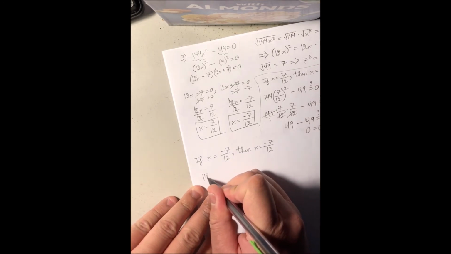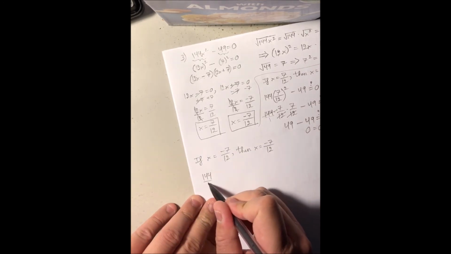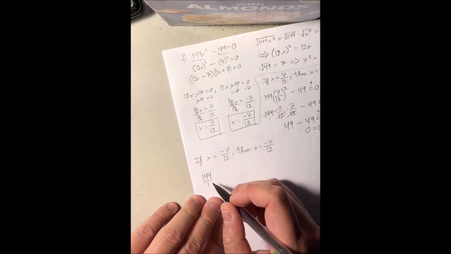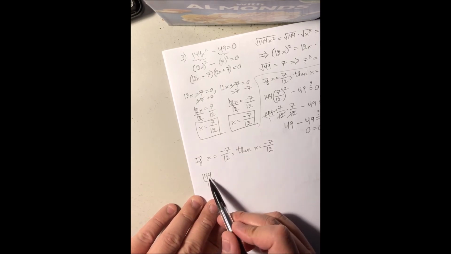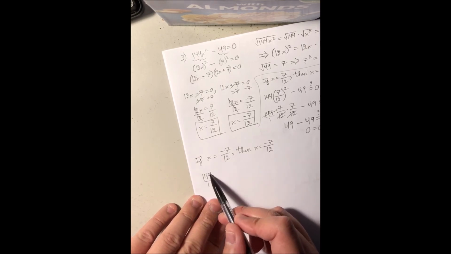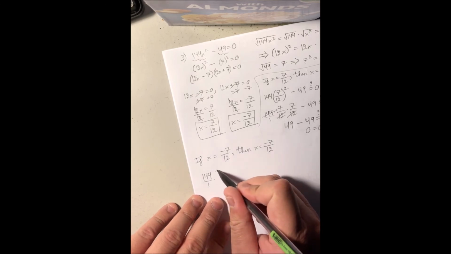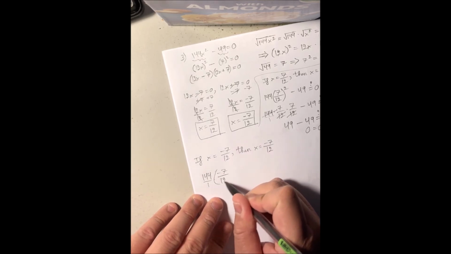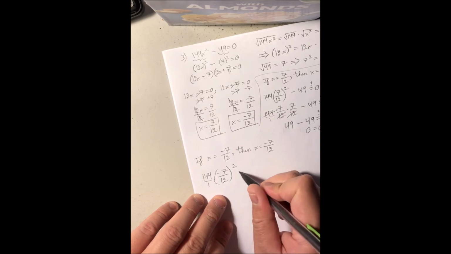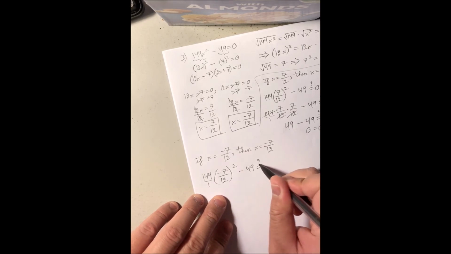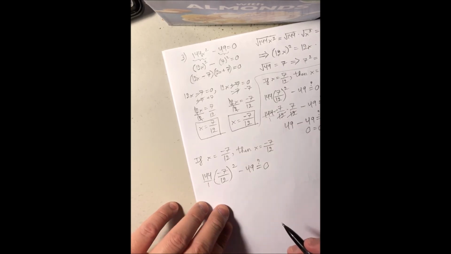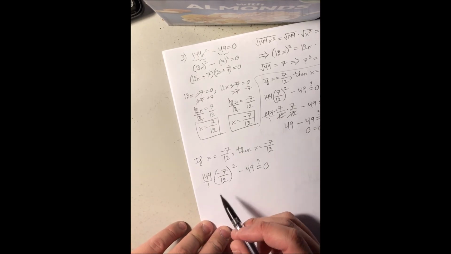I have 144, and I'm going to write 144 over 1 this time because of the fraction. But always remember that any number by itself is the same as itself divided by 1. So negative 7/12 squared minus 49, is that really equal to 0? Well, let's do some mental math here.